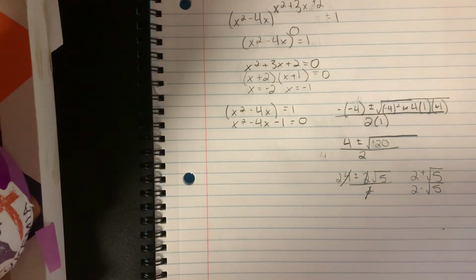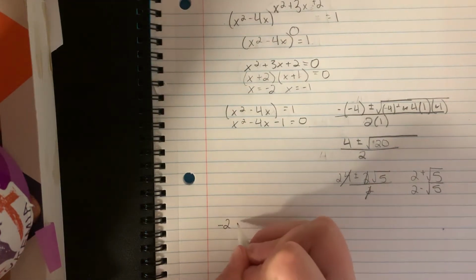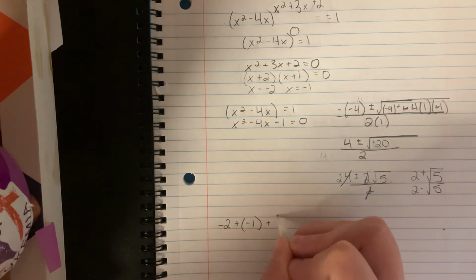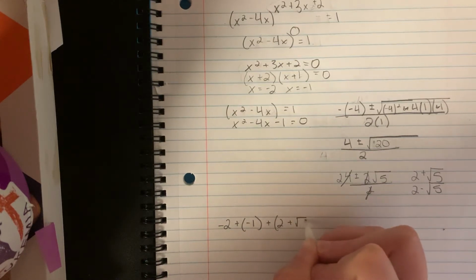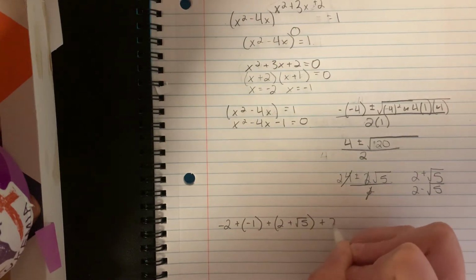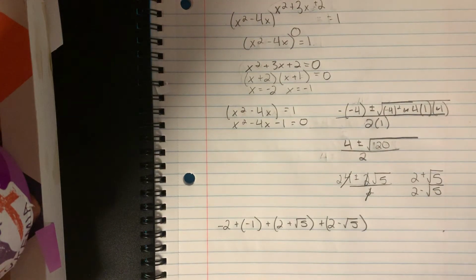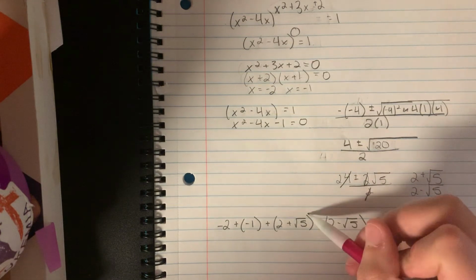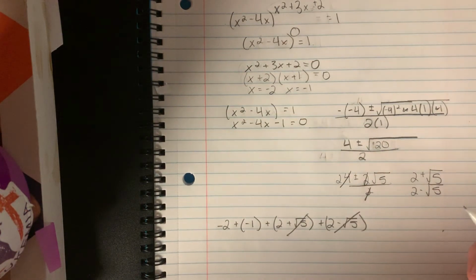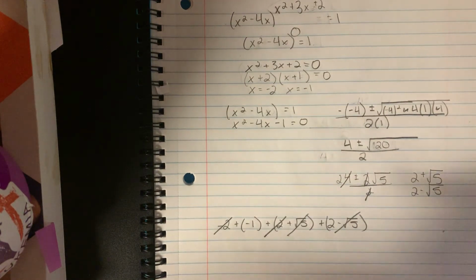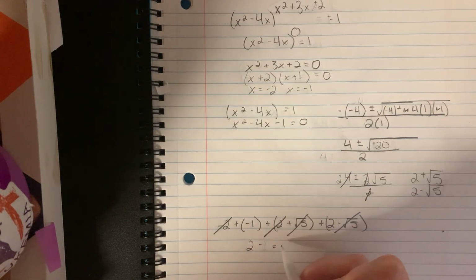So if you look back at the initial question, you want to find the sum of all the solutions. So we're going to take negative 2 plus negative 1 plus 2 plus the square root of 5 plus 2 minus the square root of 5, and add that all together. So this actually simplifies very nicely. Those square roots of 5, one's positive and one's negative, so they cancel out. The 2 is going to cancel out with one of these 2's, and we're going to get 2 minus 1, which equals 1.